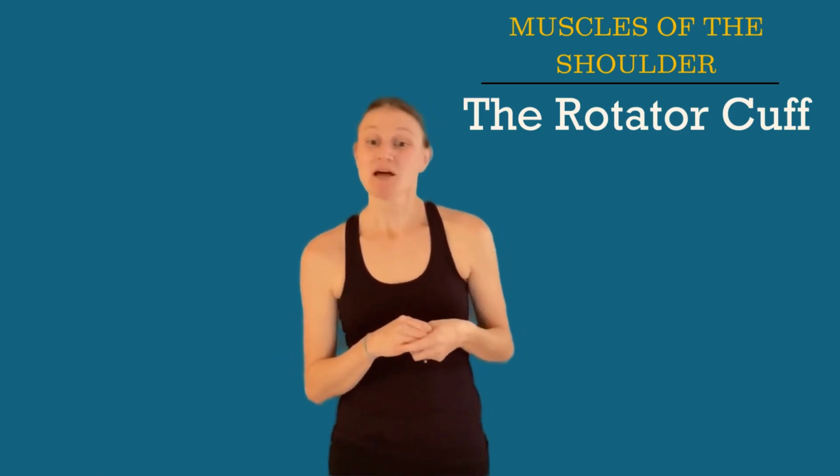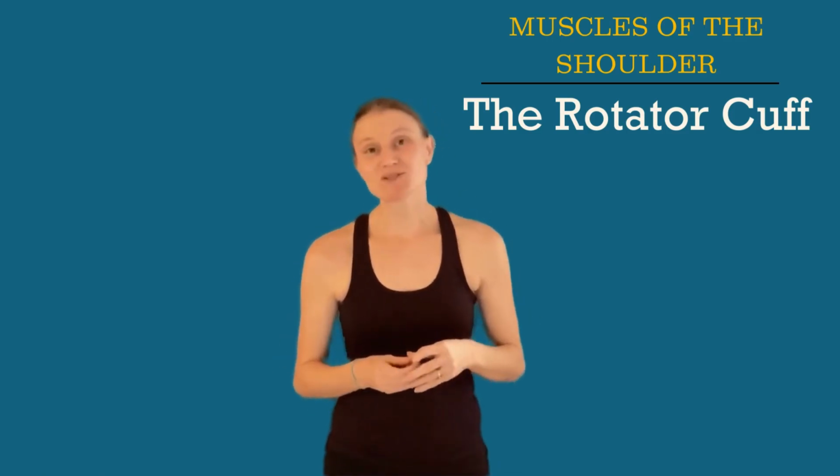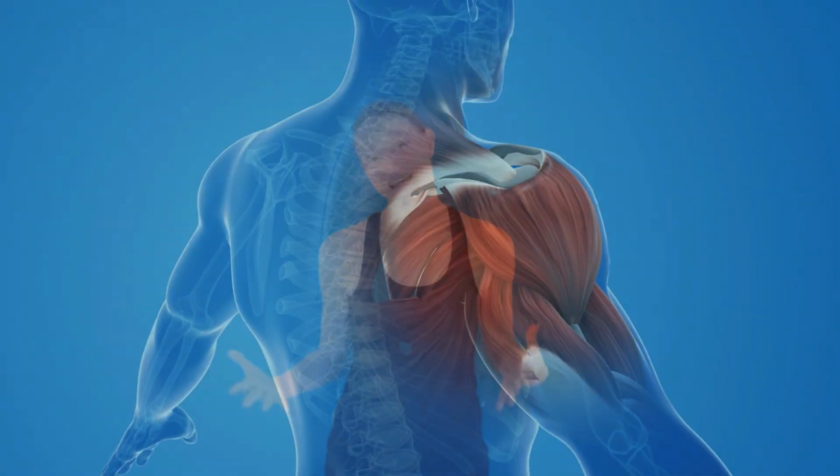There are 8 muscles that make up the shoulder girdle. If you think about what an actual girdle does, they provide support and help hold things together. Muscles do the same thing. They attach to your bones using a series of tendons. They provide support of the joint, and they also control the movement that occurs at that joint. Within those 8 muscles, the 4 most important are the muscles that make up what is called the rotator cuff.